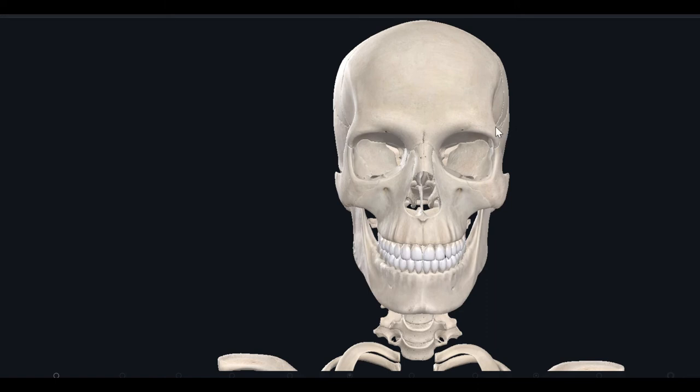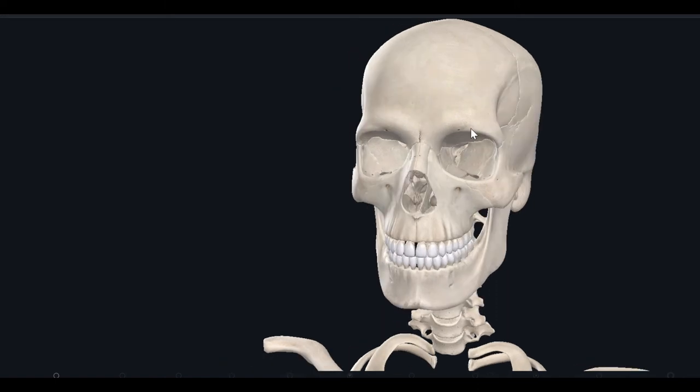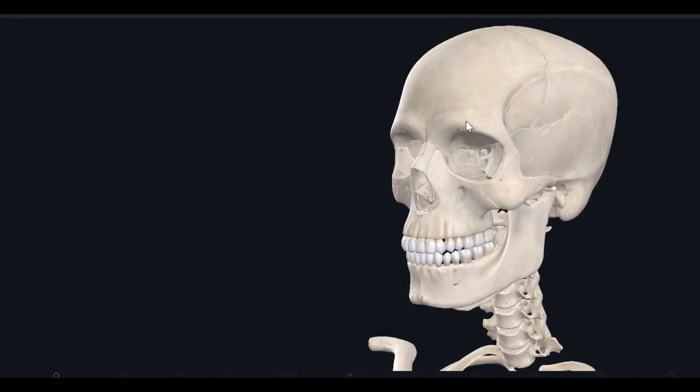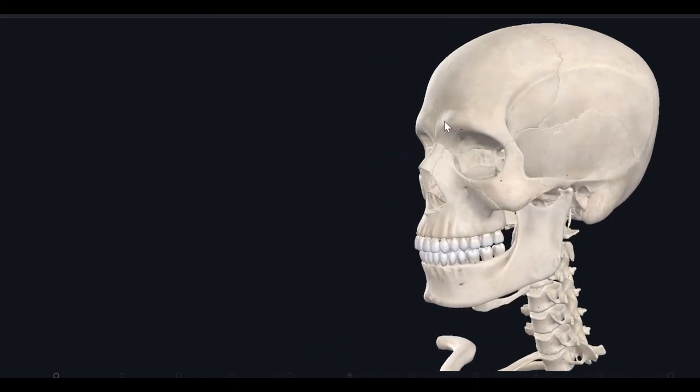Now talking about the joints in the head, you can see a line. This line is the joint between the flat bones of the cranium, called the suture. These sutures are fibrous type of joints. I'm not going to detail this suture; I'll be talking about it again in the coming videos.